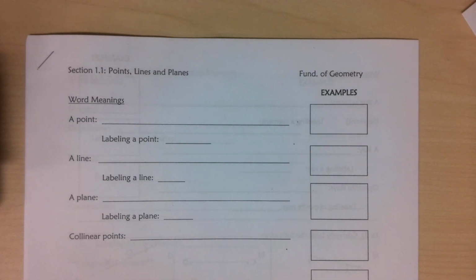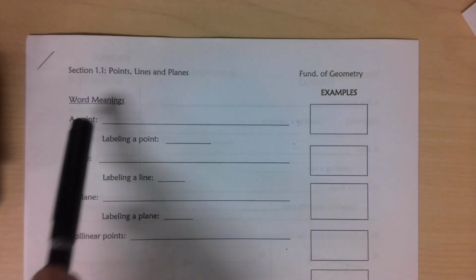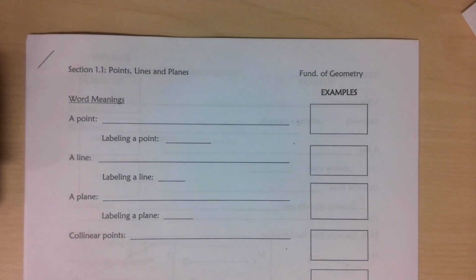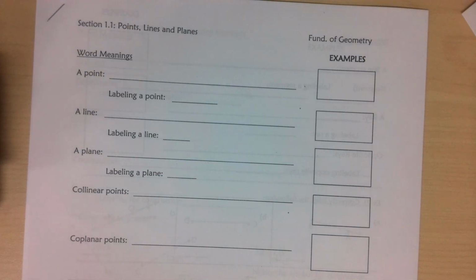One thing I want to mention about geometry that makes it fundamentally different from algebra is, in geometry, one of the most important things is knowing your definitions. Knowing how we define things such as a point, a line, a plane, will carry you through the class, and more vocab is going to stack up throughout the year. So I recommend keeping an organizer to hold all of your vocabulary terms. Again, these will be coming up time and time again.